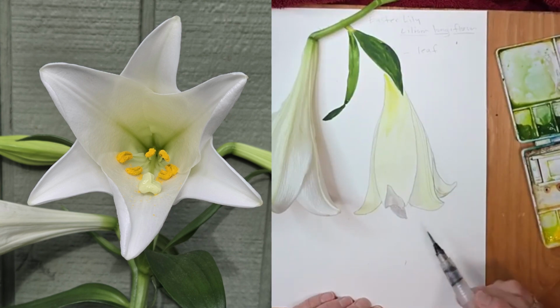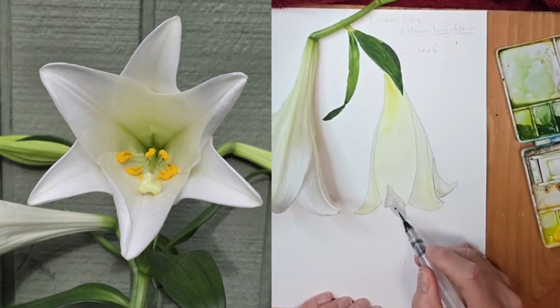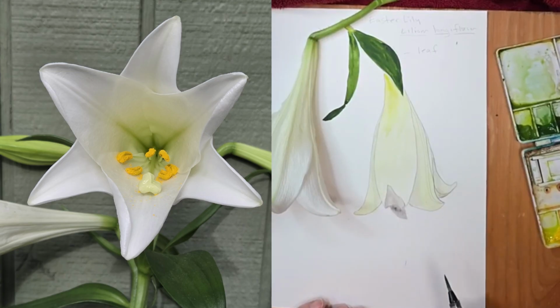All right, and then this other one might be a bit darker. Let me see if it's too soon to add that. It might bleed. Okay, how are we doing here?